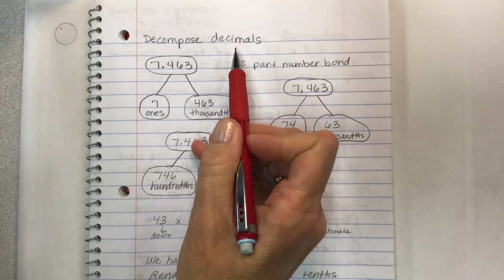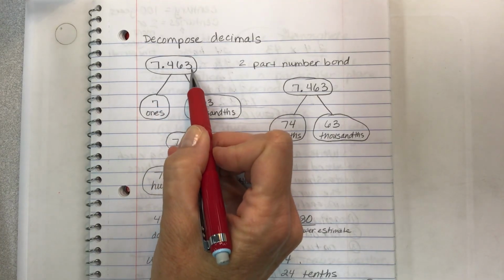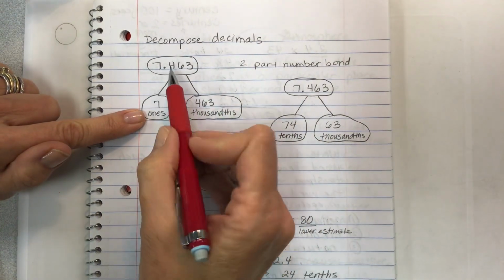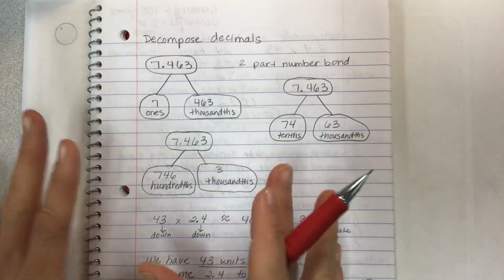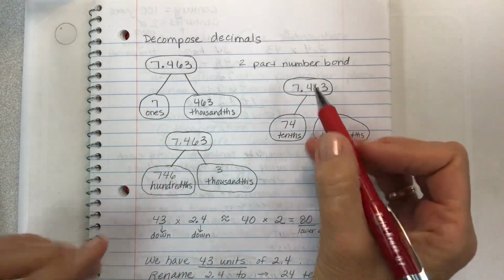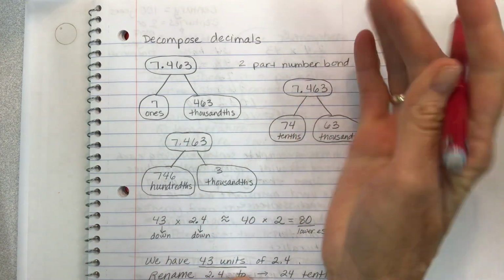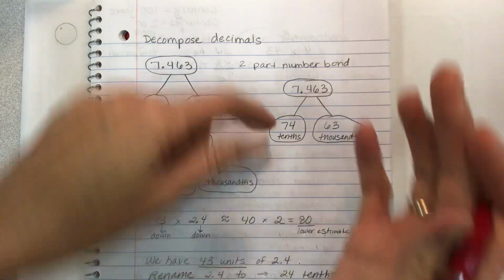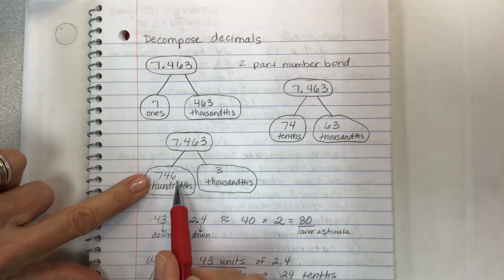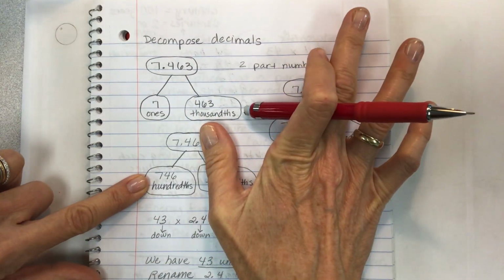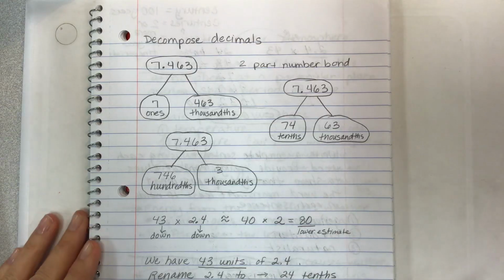So let's say you're decomposing a decimal. You can call it several different names. If I have 7 and 463 thousandths, I could take the 7 ones away and then I could lump or chunk these 463 thousandths. However, I could also change it in a different way. Instead of breaking between the ones and the whole decimal fraction, I could break it right here and say 74 tenths, and then what's left is 63 thousandths. Or I could call this 746 hundredths and break it here, and then 3 thousandths are left. So you can rename things in unit form.